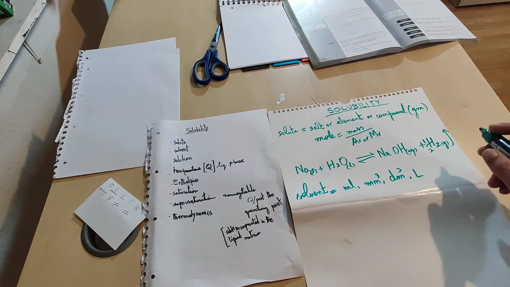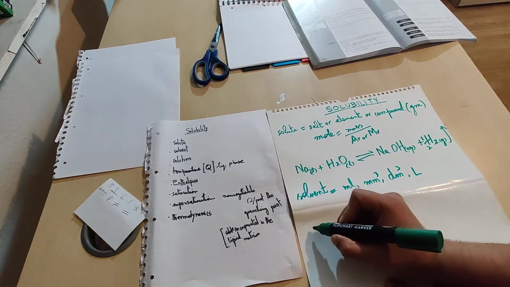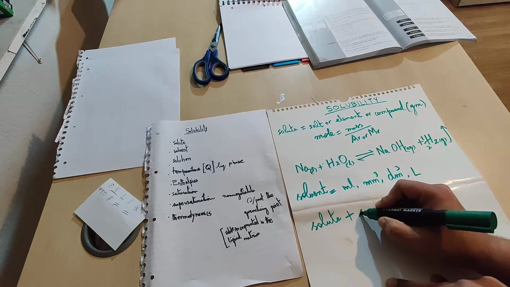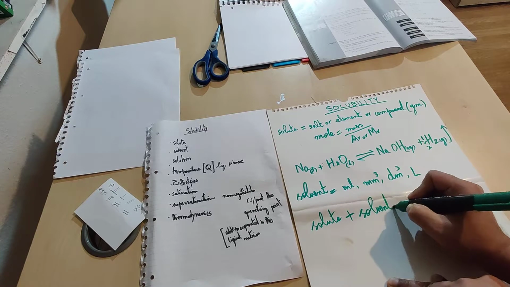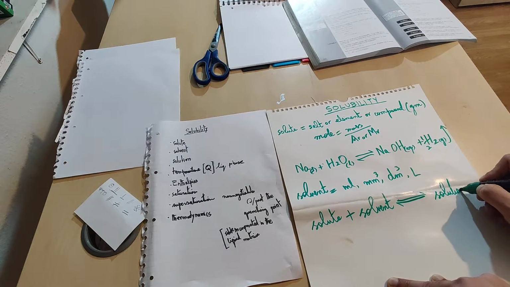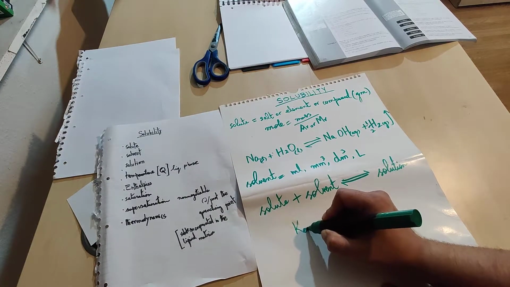And so solute plus solvent forms a solution under dynamic equilibrium.